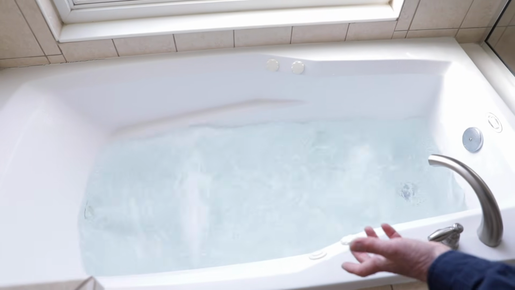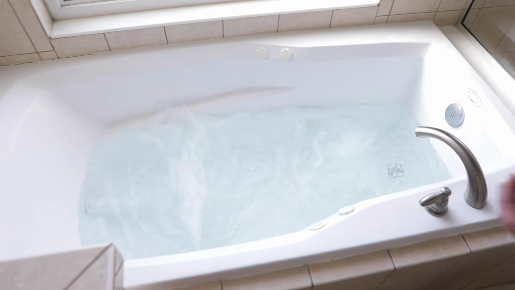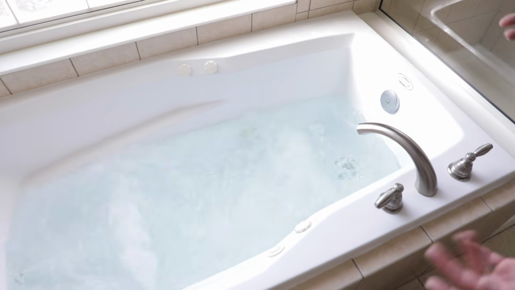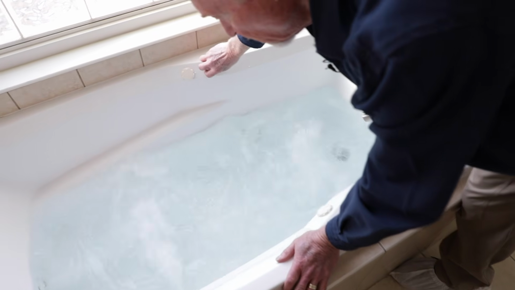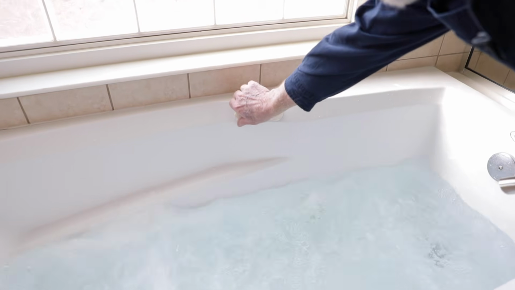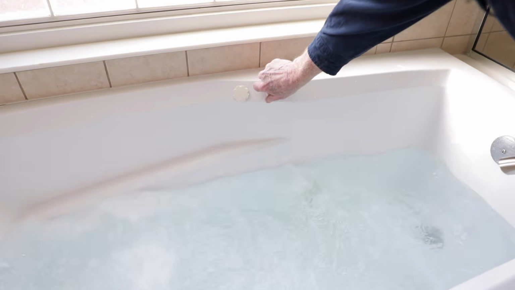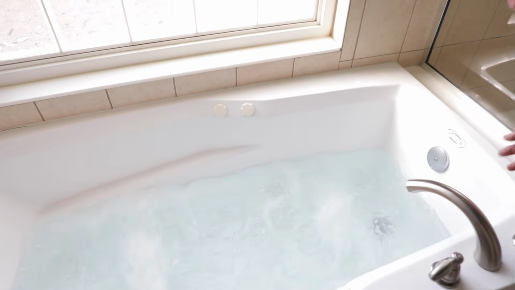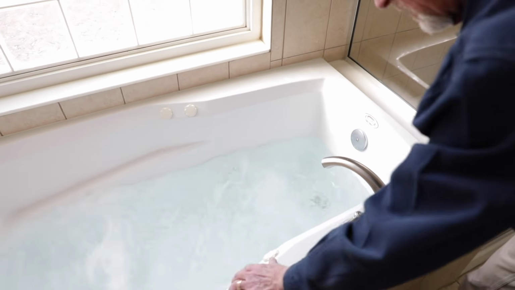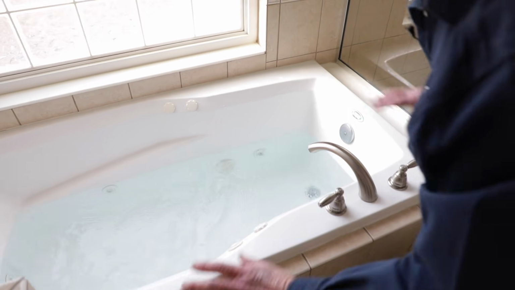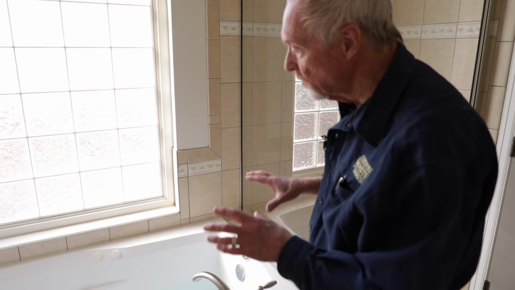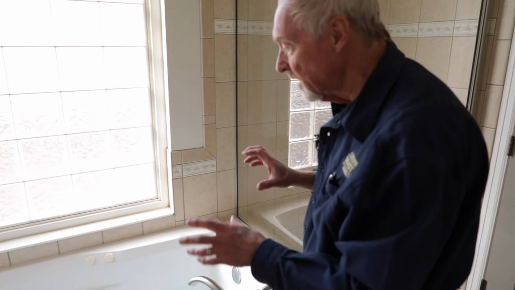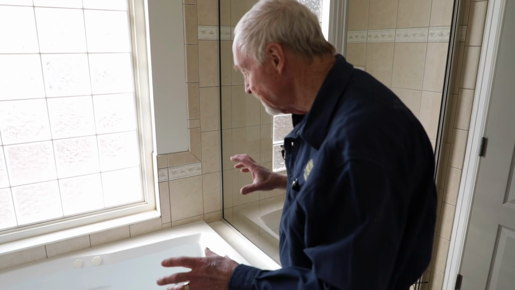I got good clean water coming out. I'm not getting any mold coming out, which is what we want to see. By the way, these knobs here control bubbles, and sometimes you're explaining that to clients. So we're looking pretty good here. I'll turn it back off. There must be an access to the plumbing and the pump in a jet tub.